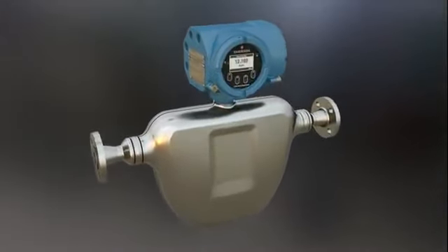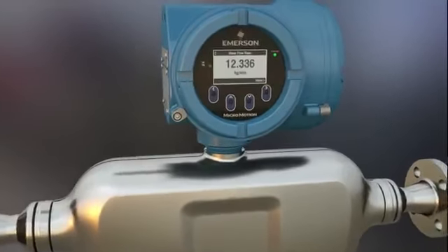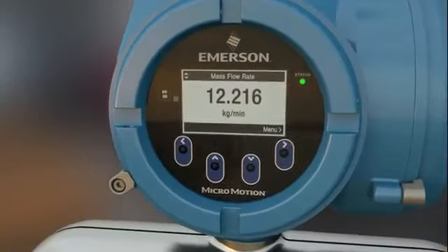Using these techniques, the Micro Motion Coriolis meter delivers highly accurate, direct mass flow and density measurements in a broad range of applications.